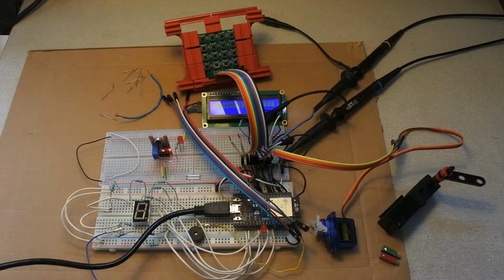Next focus is ESP IDF, which is a completely different software tool with possibility to upload to flash. And last time that gave a little problem. So let's first focus on the motor and see how that works out.